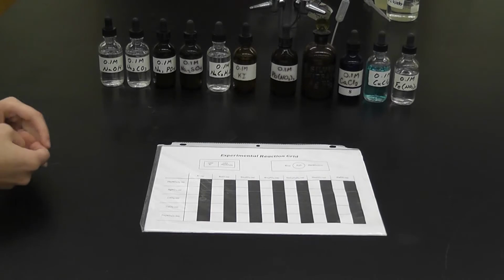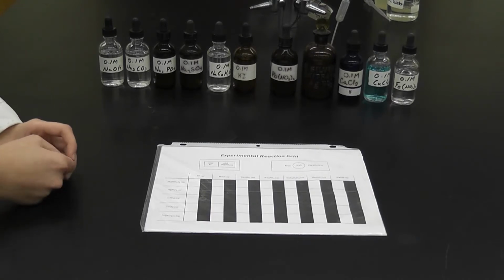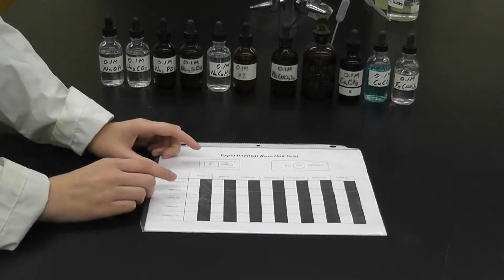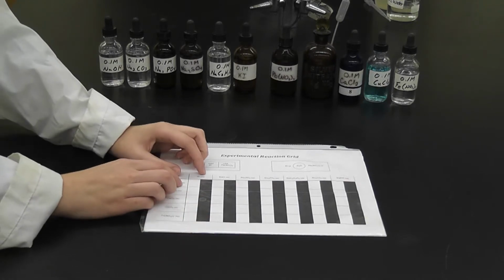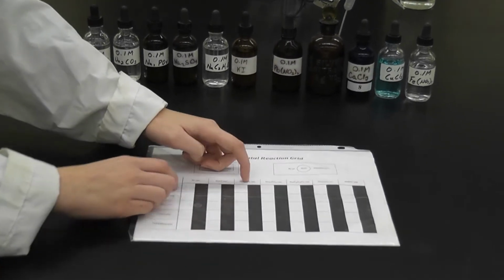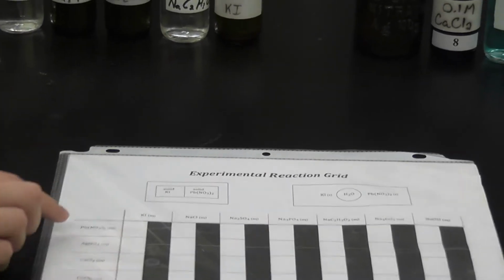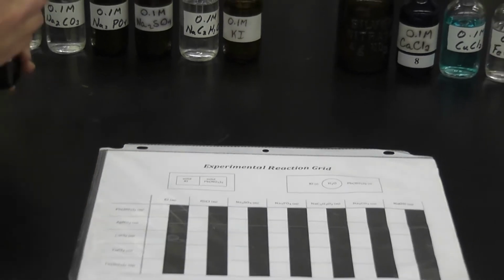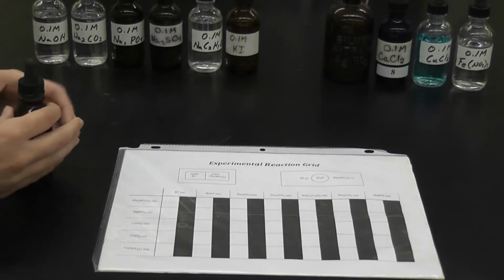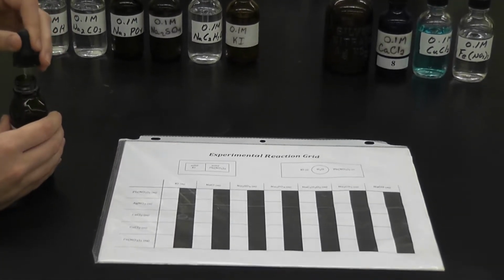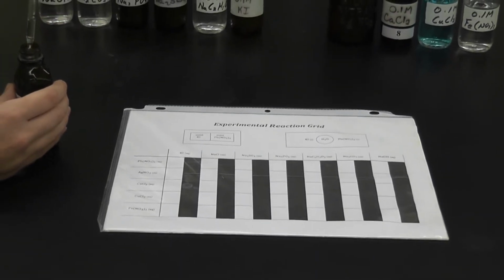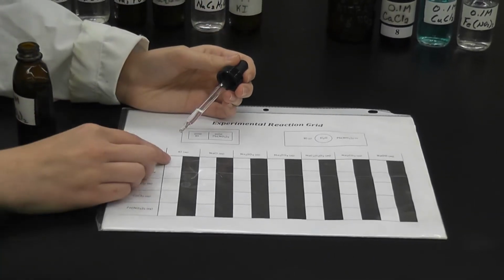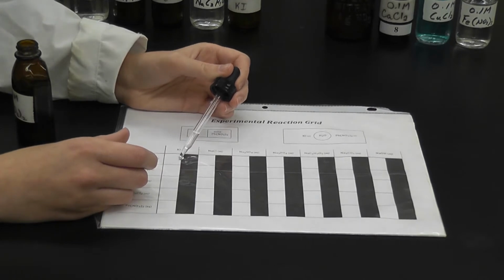Okay, so for part 2, we're going to be observing some aqueous reactions. So we're going to start using the laptop again, and we're going to match each one of these compounds or solutions together and observe their reactions. So we're going to start in this top left corner with lead-2 nitrate and potassium iodide. So we're going to add 1 drop of each right in between the white and the black.